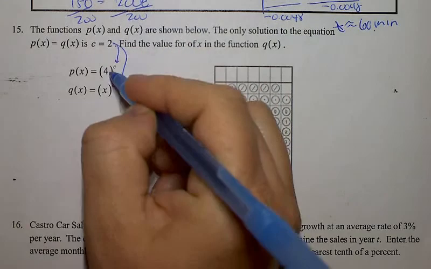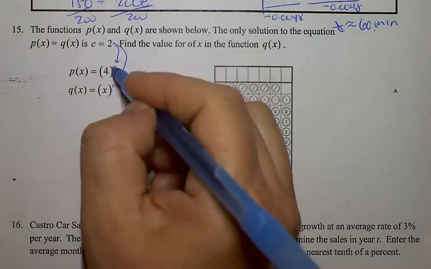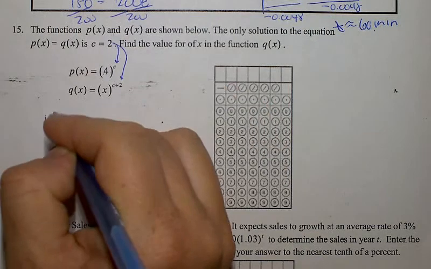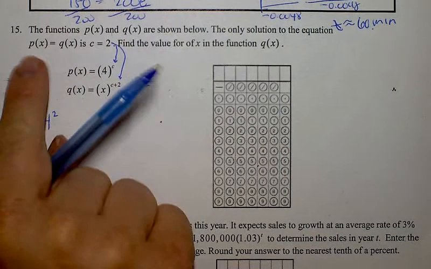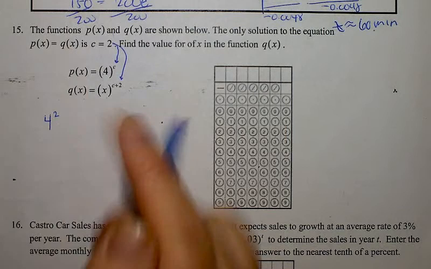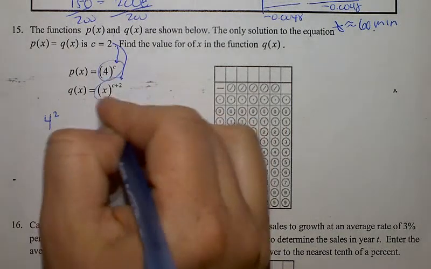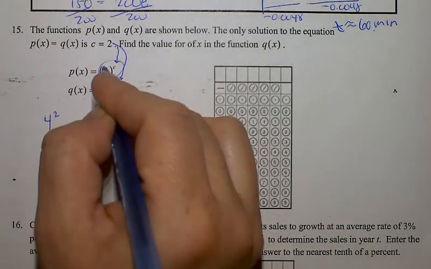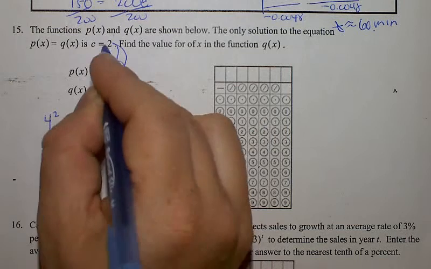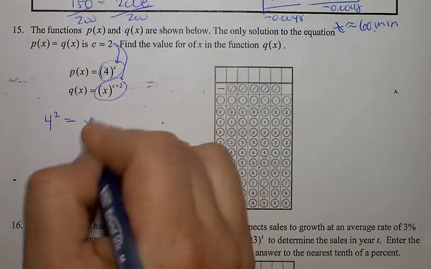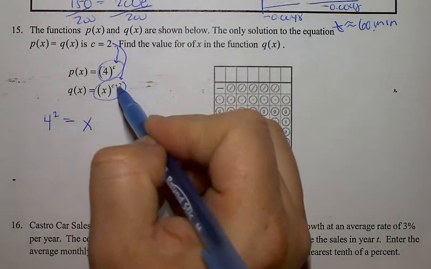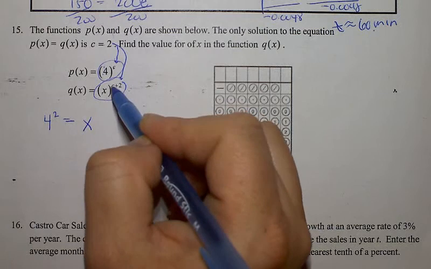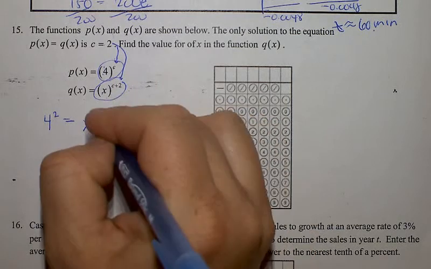So I have 4, not to the c, 4 squared, and it says that these two equations are equal. So this quantity is going to be set equal to this quantity because the two are equal. So 4 squared is equal to x to the, not to the c plus 2, but c x to the 2 plus 2, which is 4.